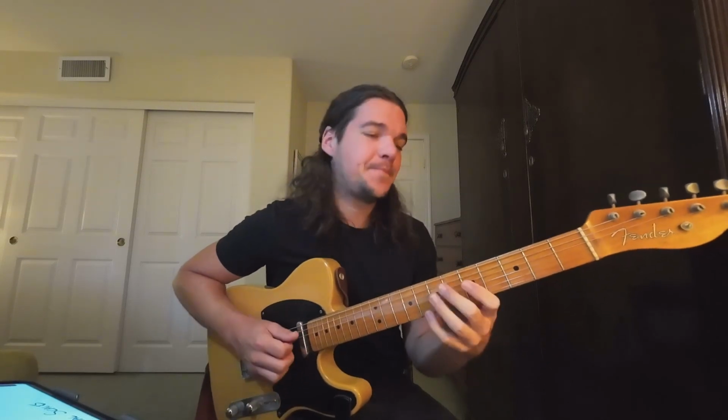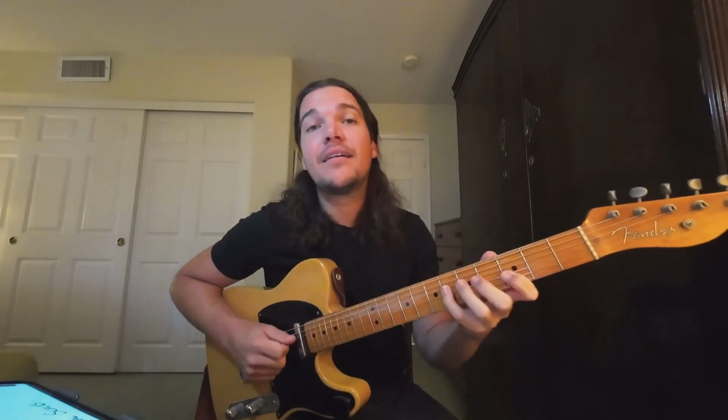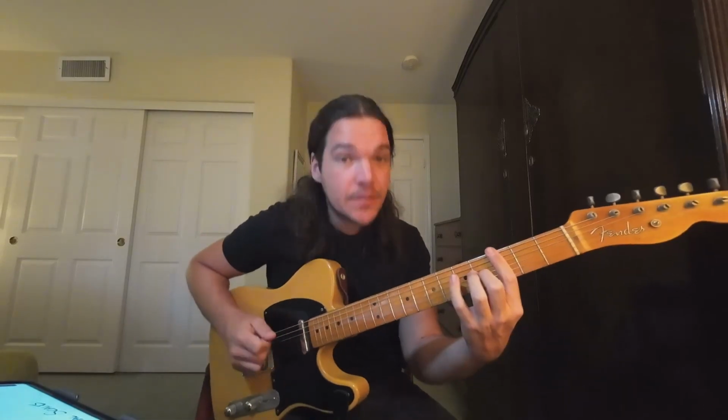Right, to C. So G altered, to C. Even though I'm not playing the literal chords, I'm just playing scales, you can still hear when that resolution happens. So G altered, C.